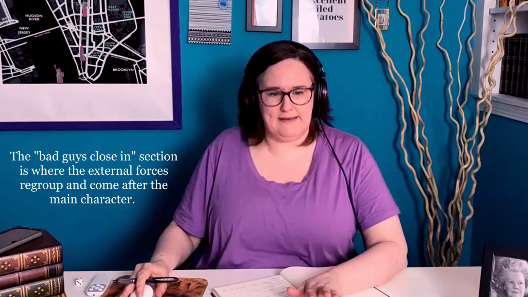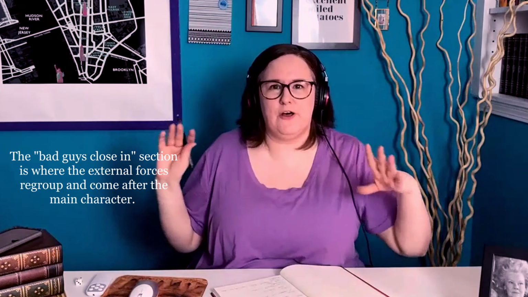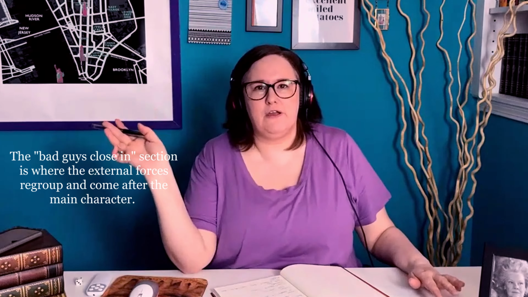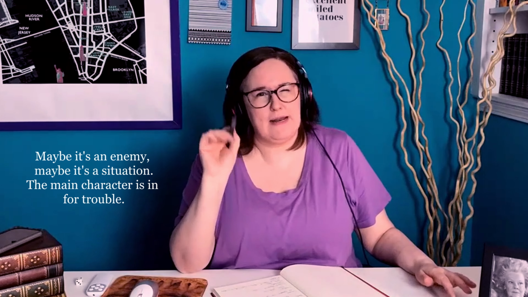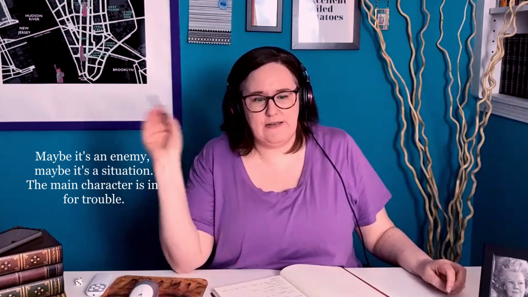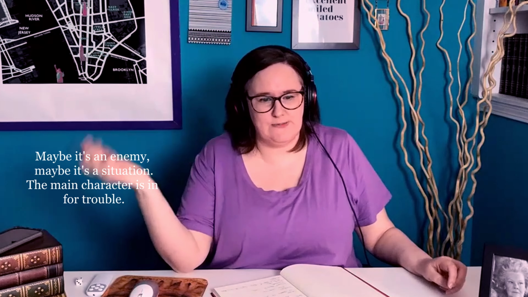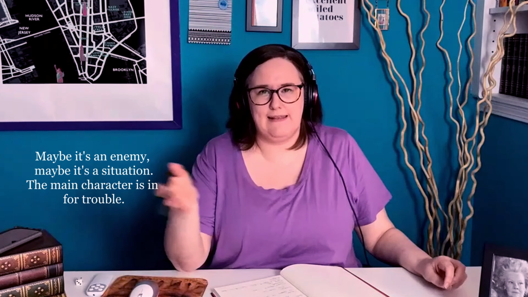Now we have the bad guys close in section. This is sort of trouble on the horizon. We can see things brewing, and we know that there's drama coming, but it hasn't quite arrived yet. So this is when Jane returns from London, the regiment leaves, Lydia is going to Brighton, and Lizzie is going on tour. Yes, we're setting up for the big one. We know stuff's about to go down.